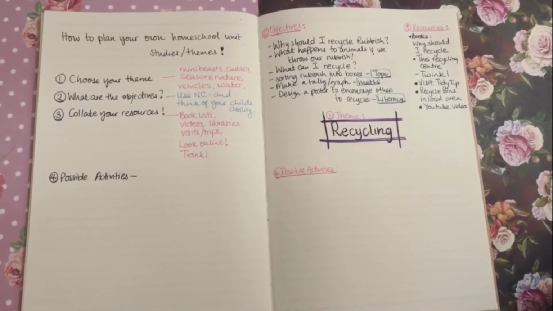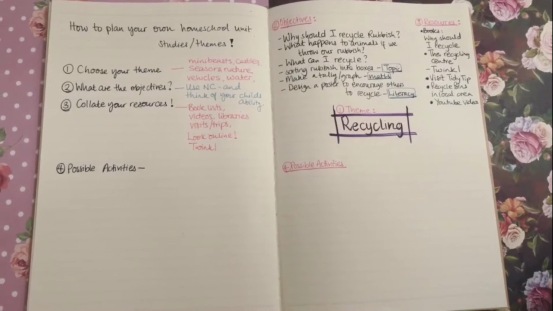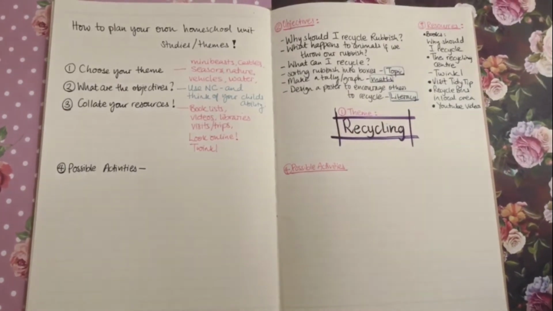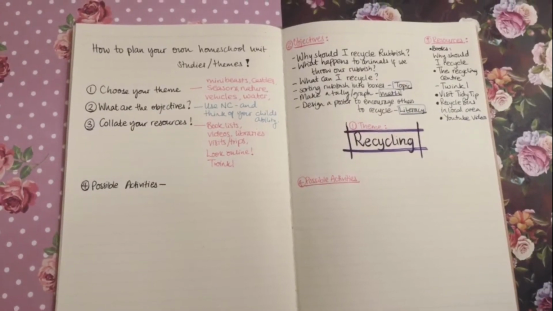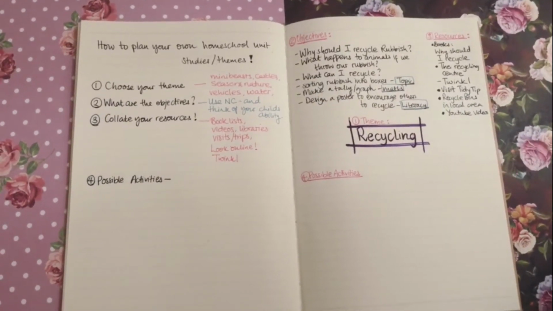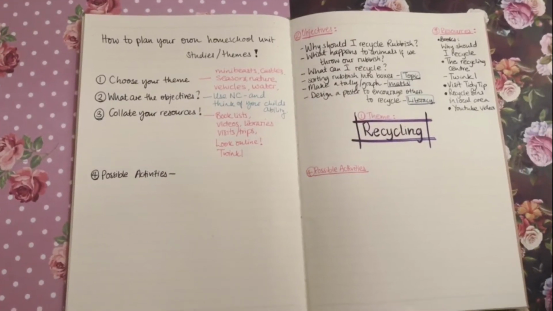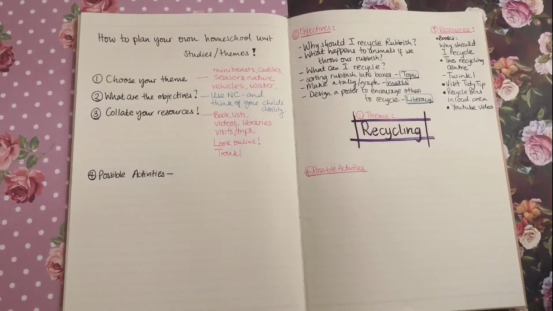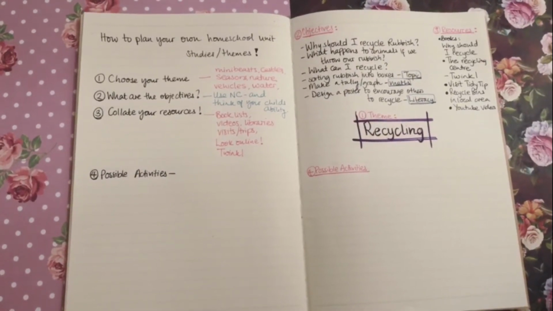Are you going to try and fit all of them into your plan? You're going to get so overwhelmed with so many things that you might just forget what the objectives are. So that's why even when choosing your activities, wherever you are looking, always go back to your objectives and look at what it is that you're trying to help your children understand or teach.